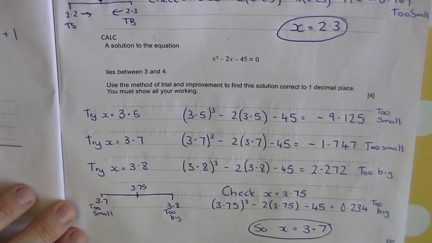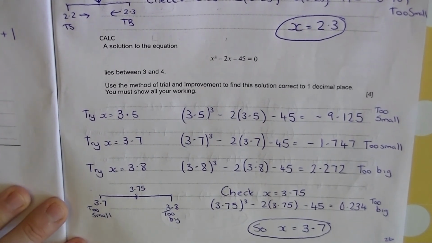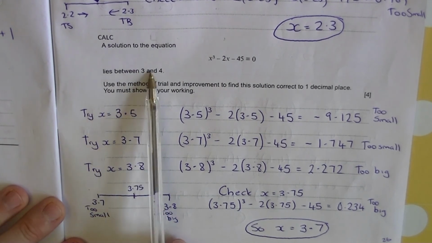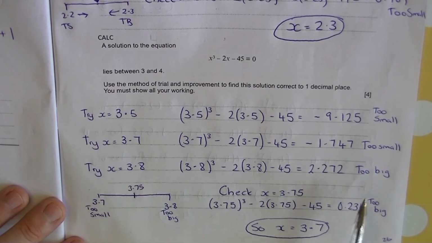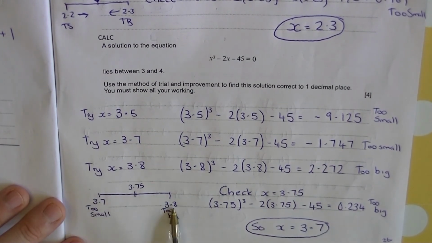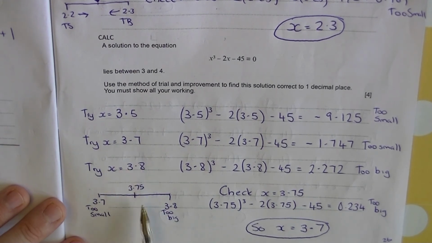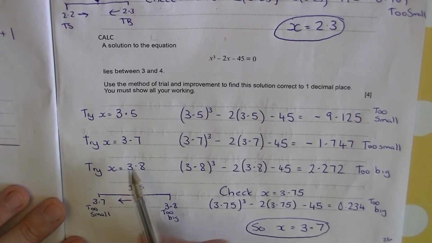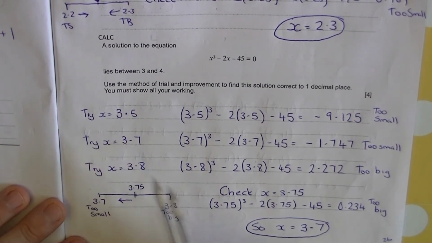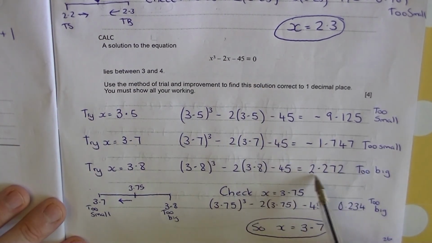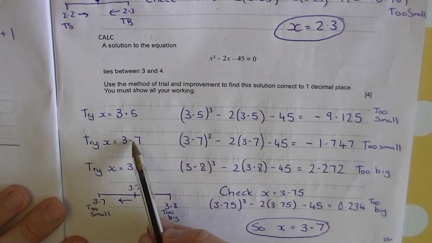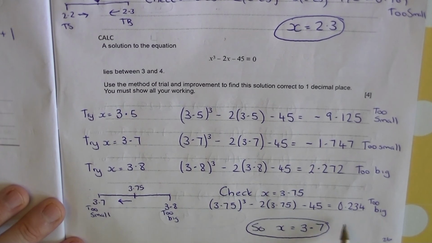Maybe I'll just mention this one. I tell you what kind of infuriates me as well with this one. I tried 3.5 in the middle and I got an answer too small, so I went bigger. 3.7 still too small, so I went bigger. 3.8 too big. So I knew 3.7 was too small, 3.8 was too big. I did my check, which was in the middle, 3.75. And my check came out to be too big, suggesting that my answer is this side of my check and is 3.7. I would have known it anyway because I'm looking for the answer 0, and minus 1.747 is closer to 0 than 2.272 is. So I already knew that was the answer, but I've proved it by checking the number in the middle.